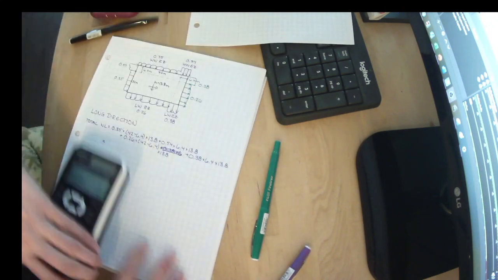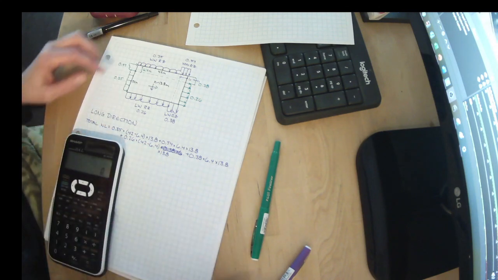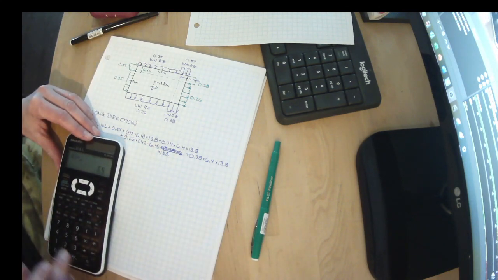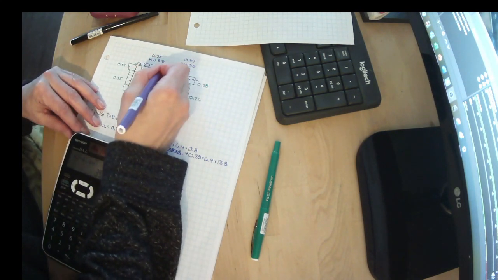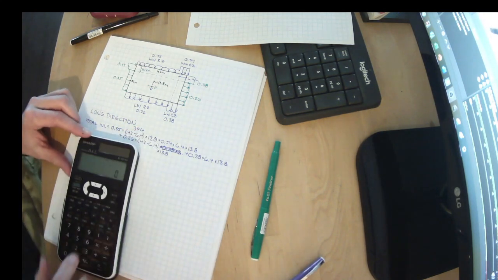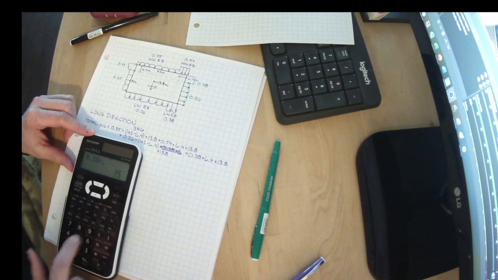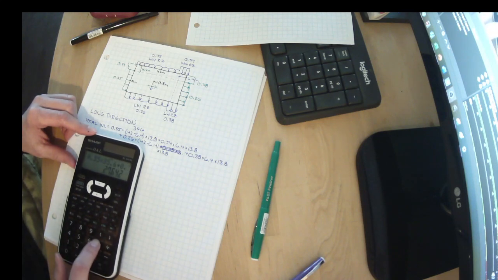So we can plug that all into our calculator here. I'm going to calculate 42 minus 6.4 as 35.6. All right, I've got 0.35 times 35.6 plus 0.54 times 6.4 plus 0.26 times 35.6 plus 0.38 times 6.4, times my height, 13.8.